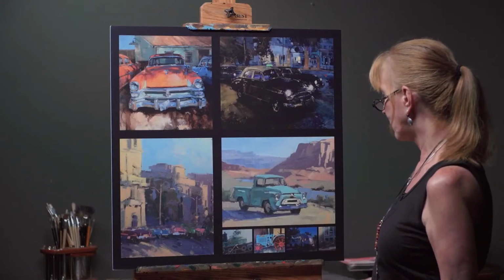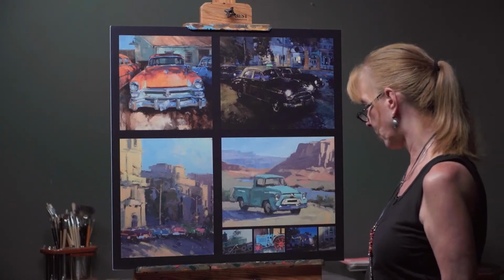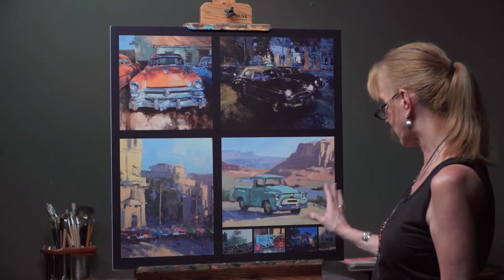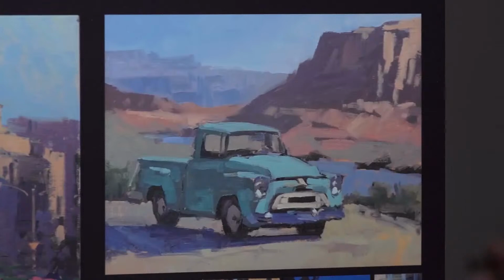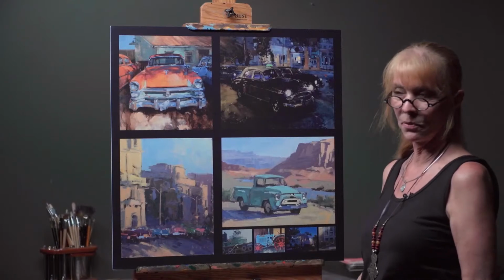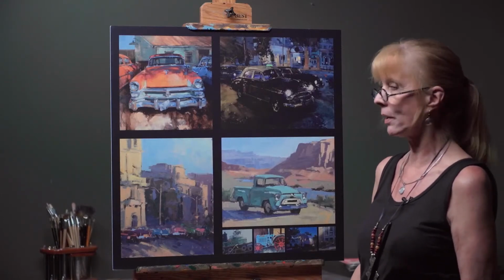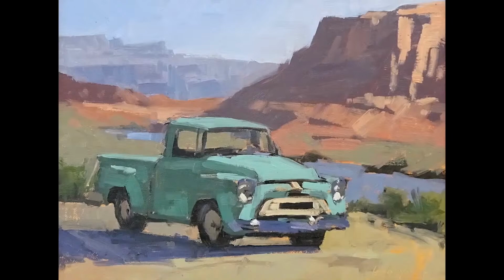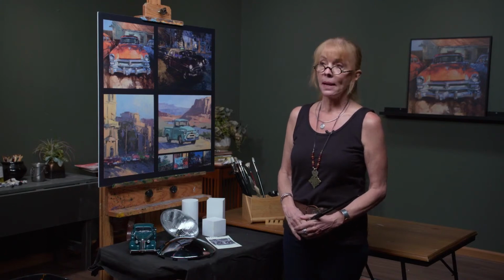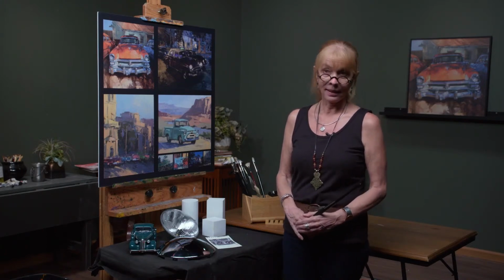I want to particularly point out one of these paintings that I've brought for you, and that's this small blue truck that was sitting by the Colorado River. This was a plein air piece down near Moab, and I brought it. It's a very simple painting, but it may have been my first ever plein air painting, and I brought it to encourage you because I was attracted to it. I desperately wanted to paint it, and I also was hugely intimidated. And it was going badly.